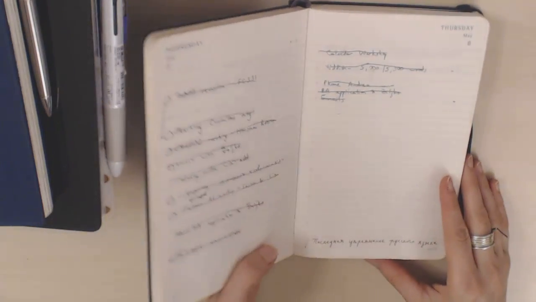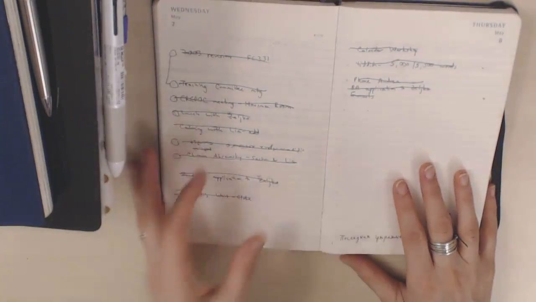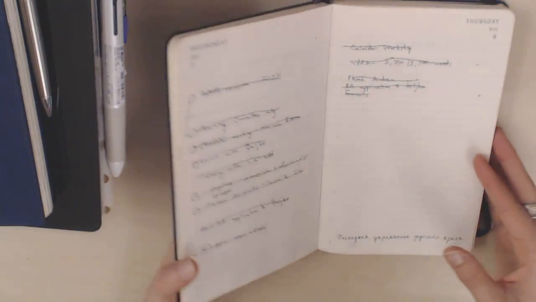So I think in some ways it's very nice having a day per page, but now that I've got used to a week on 2 pages, I couldn't go back to this because I like to have the overview of the week, and that's something that you don't get if you have a day per page.